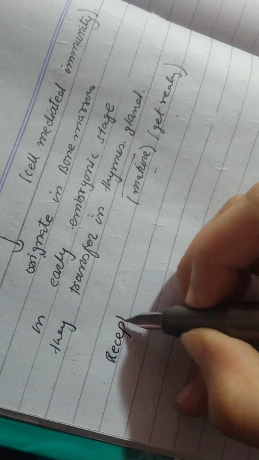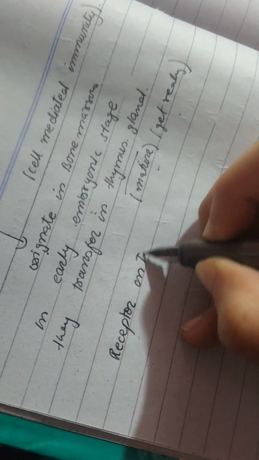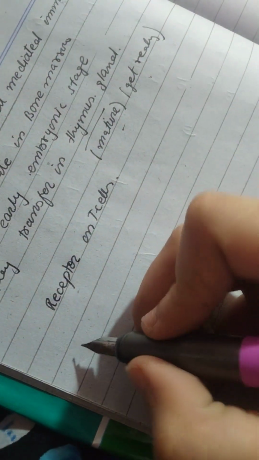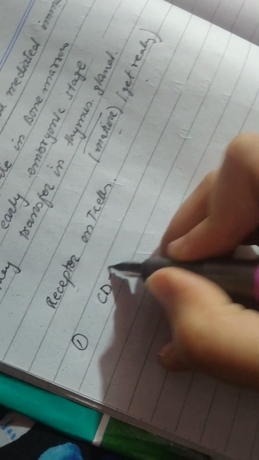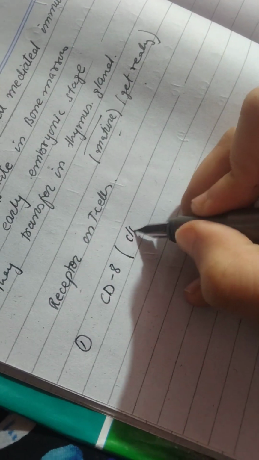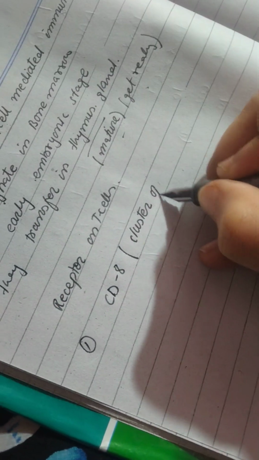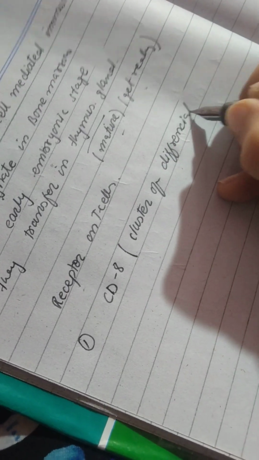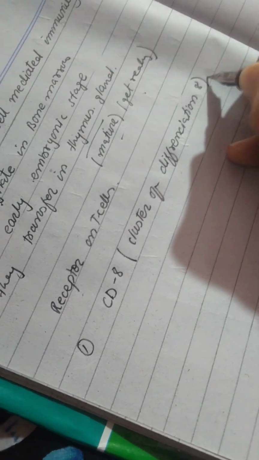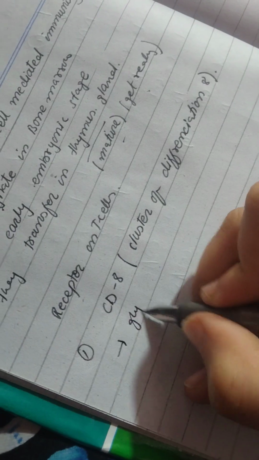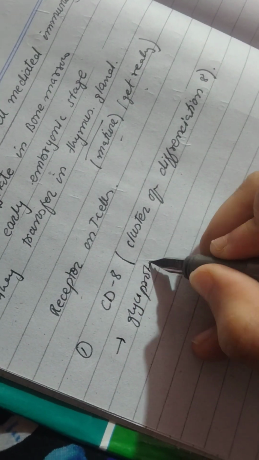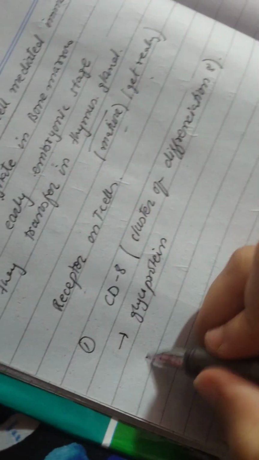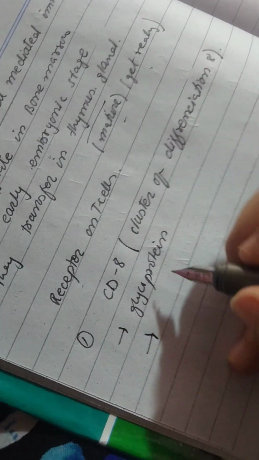Receptors on T cells. Basically we have two types of receptor. First is basically CD8, which stands for cluster of differentiation 8. Basically it is a glycoprotein. CD8 is a glycoprotein, and basically it works as a co-receptor.